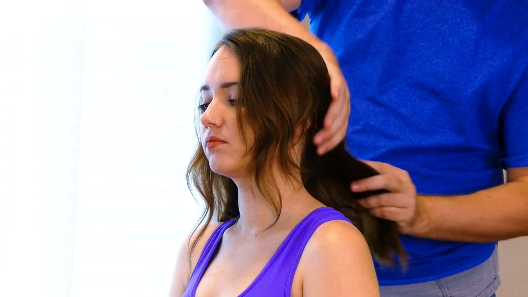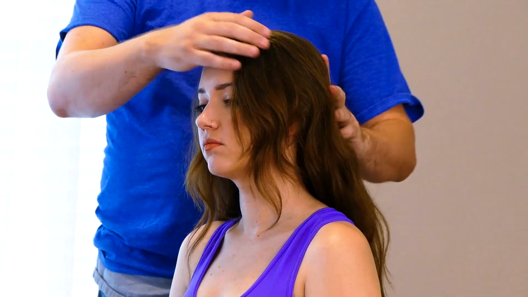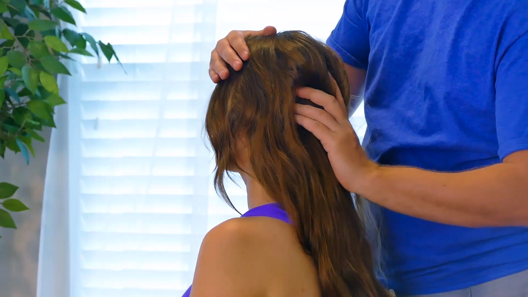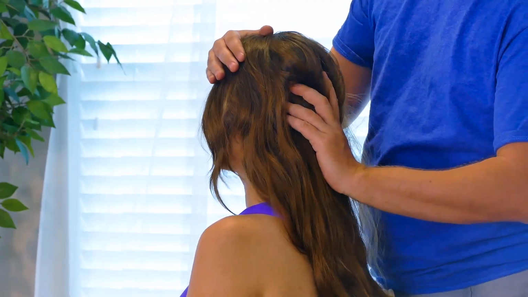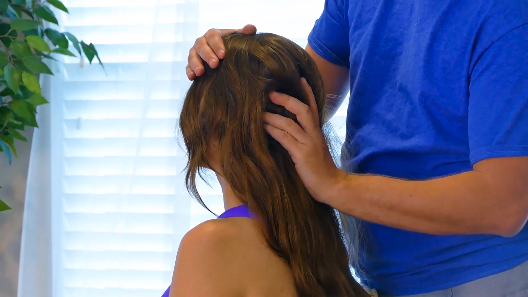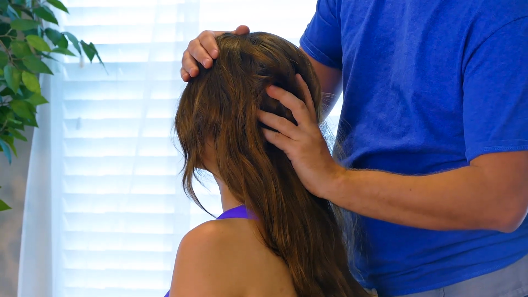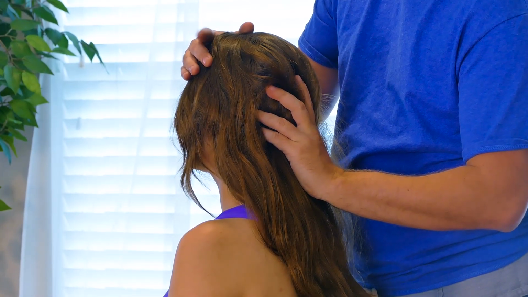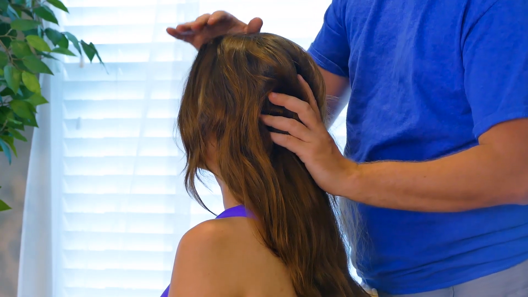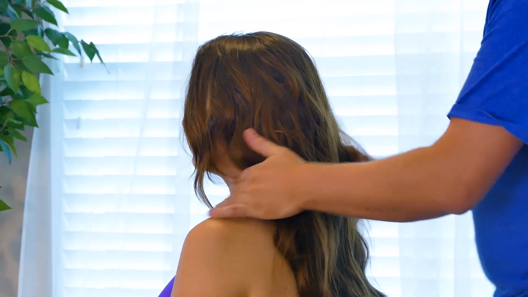Just to give her a break, I'm gonna switch and just press on the opposite side just for a second. You probably can't see this on camera, but I'm just working the suboccipitals on the right side just so she experiences a little bit of balance. Just as tender on this side. Yeah, right there. Using this hand to kind of lead her in. And I'll relax for a second.